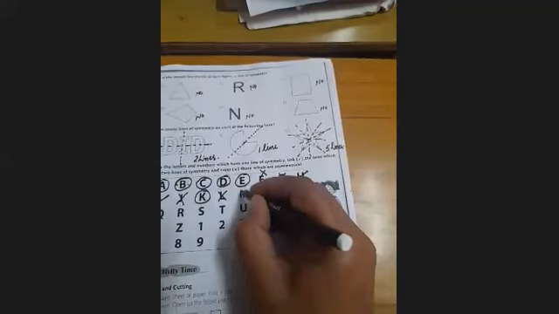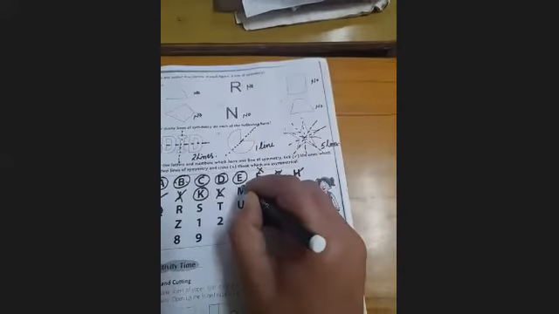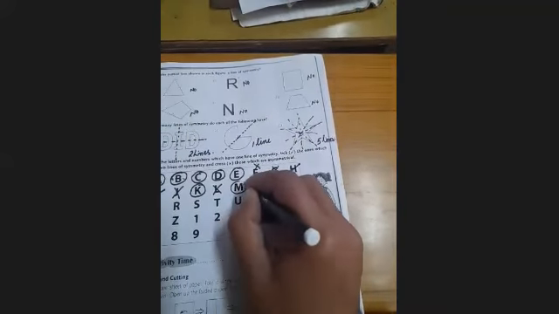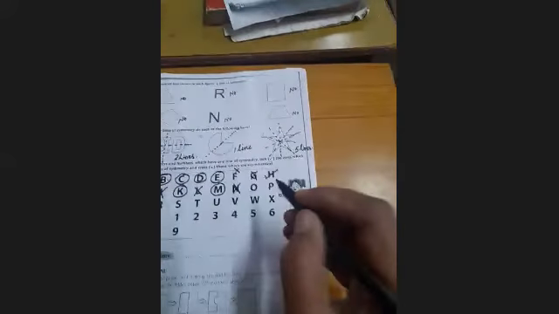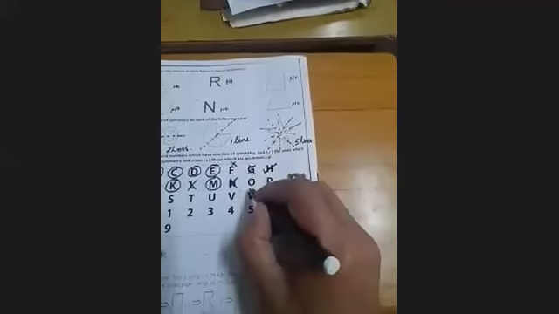Letter L, no line of symmetry. Letter M, one line of symmetry. Letter N, no line of symmetry. Letter O, two lines, horizontal and vertical. So tick it.